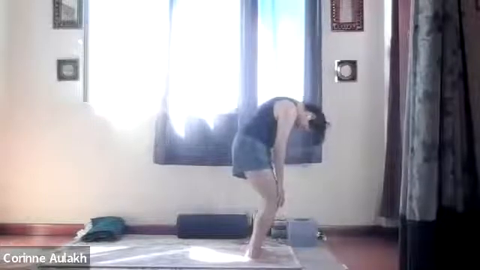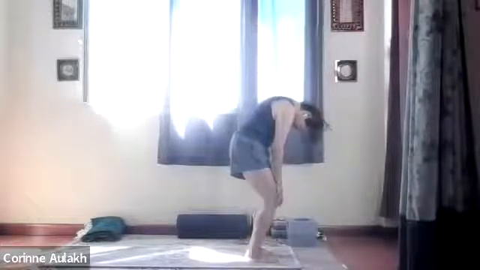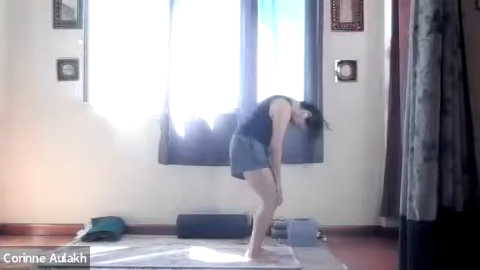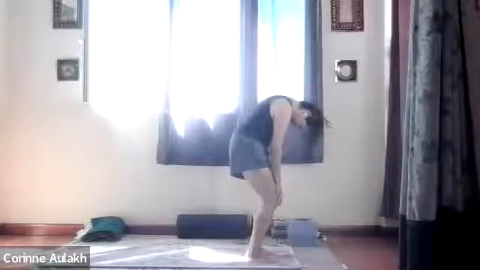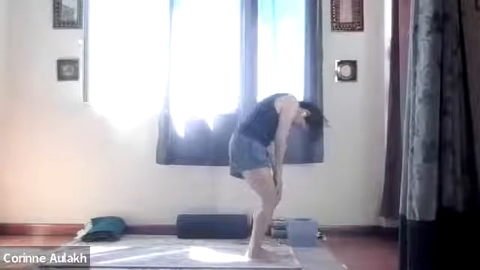Round back now. Shoulders are coming forward. Okay.